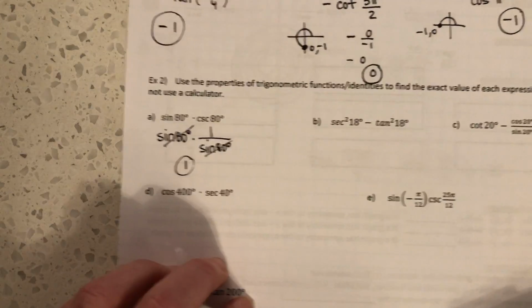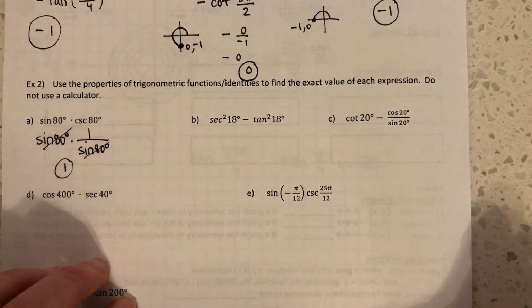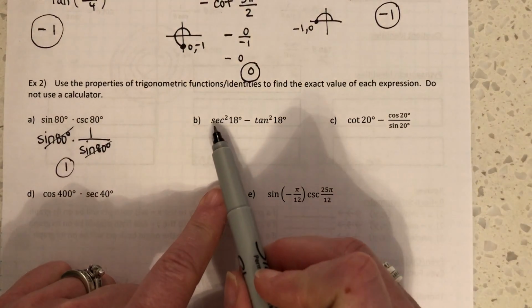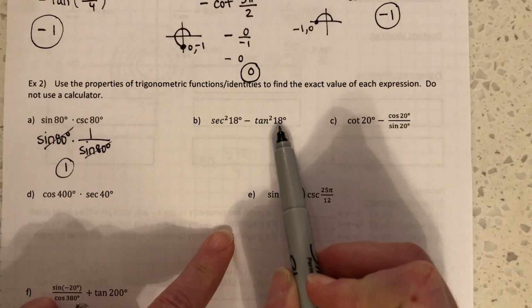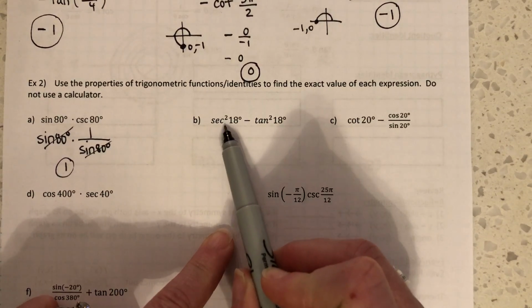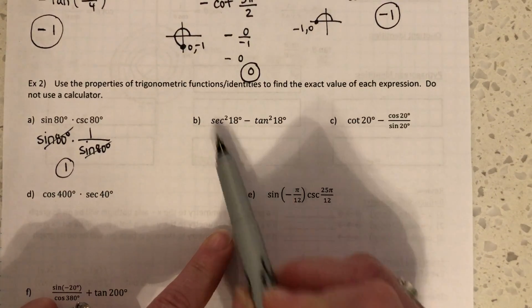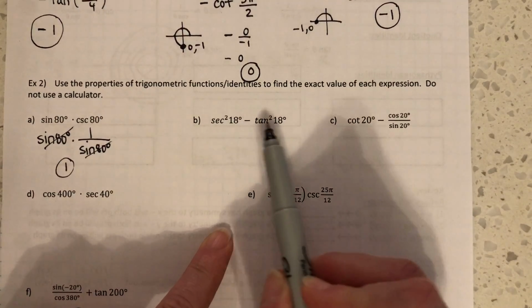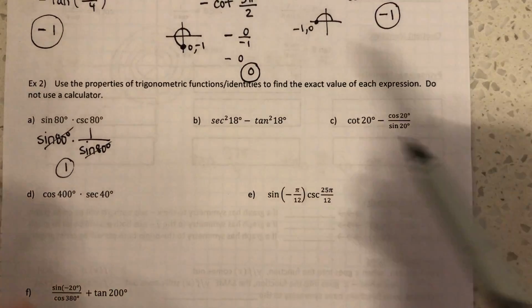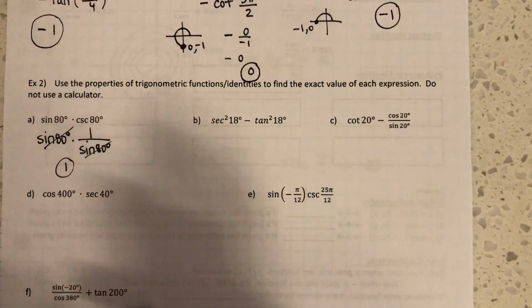Okay, look at this one. Let's see if we can find an identity to help us simplify this one. This one says that the secant squared of 18 degrees minus tangent squared of 18 degrees. Well, guys, secant squared, tangent squared, that looks like a Pythagorean identity, right? And they're both using the same angle. If this was 18 and this was 28, I could not apply an identity. But because they're using the same angle, I can.